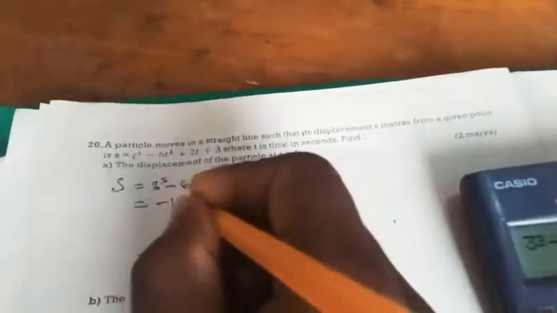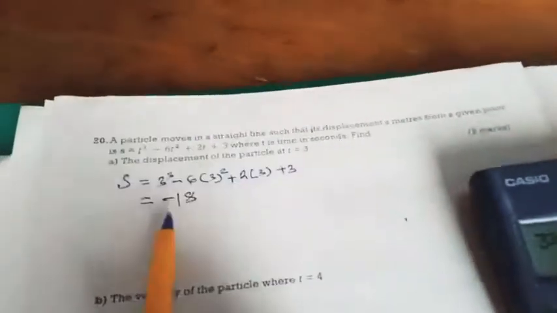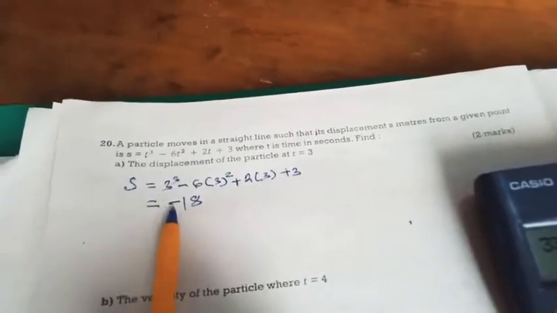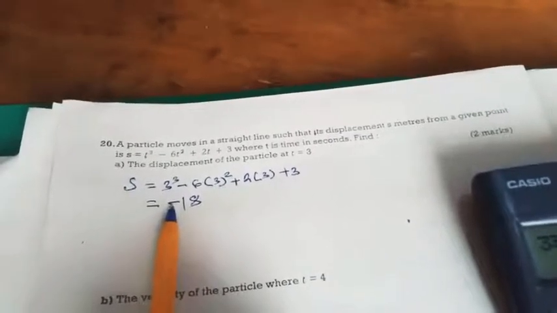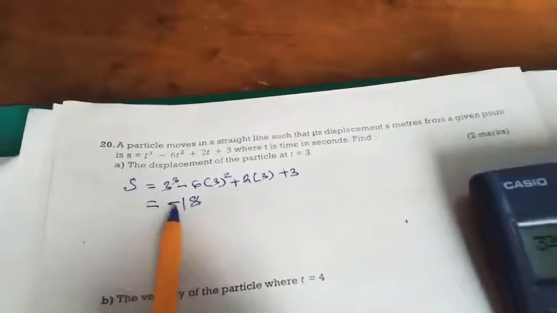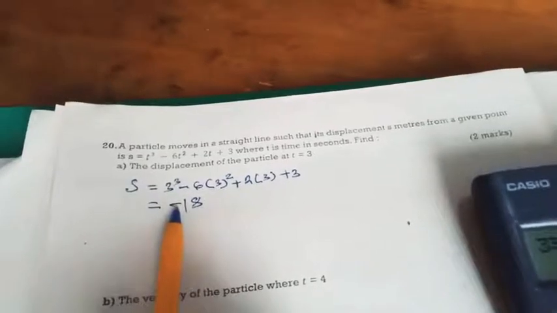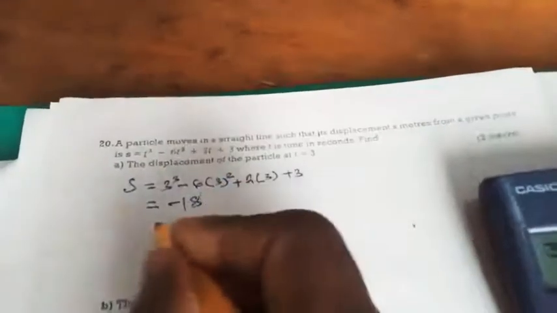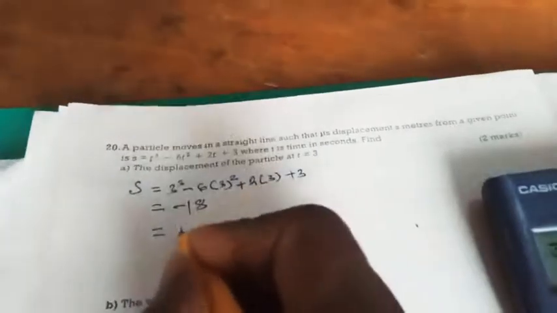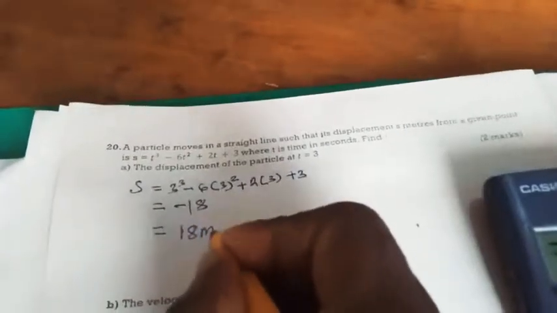So this negative, we are going to ignore because it shows that the particle was moving in the opposite direction. So therefore the answer is going to be 18 meters.